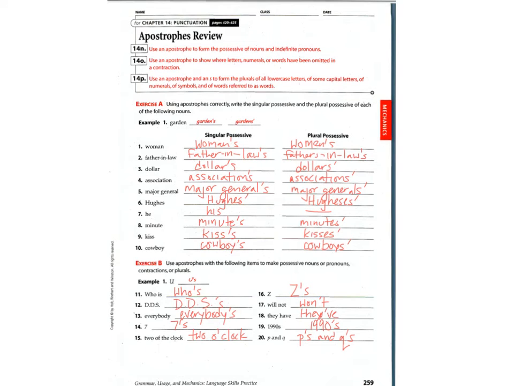Right, and then a little bit of review for apostrophes. Okay, taking a word, making it singular possessive. Most times you just add an apostrophe and an S to the end of the word, except with the pronoun. To make it singular possessive for he, it's going to be his. Okay. And then the plural possessive, for woman, to make it plural, you have to make it women, and then it's apostrophe S. For father-in-law, it's got to be fathers-in-law's. All right. For the others, you're just adding apostrophe S.